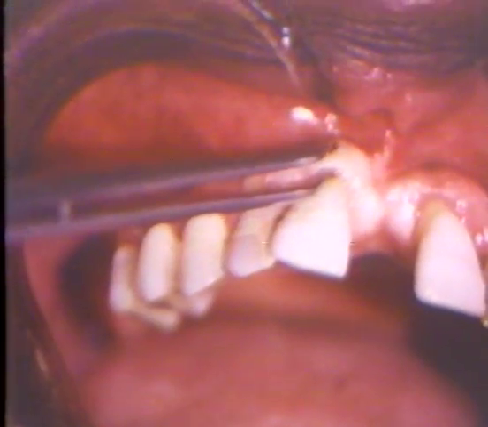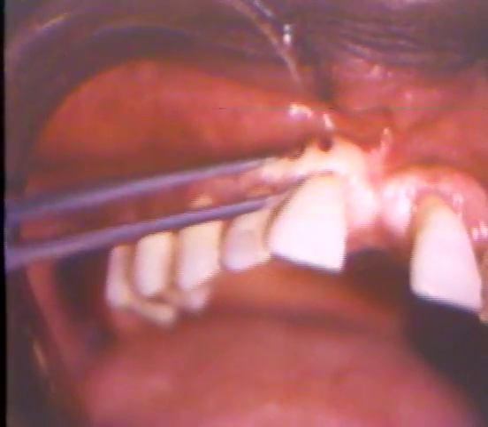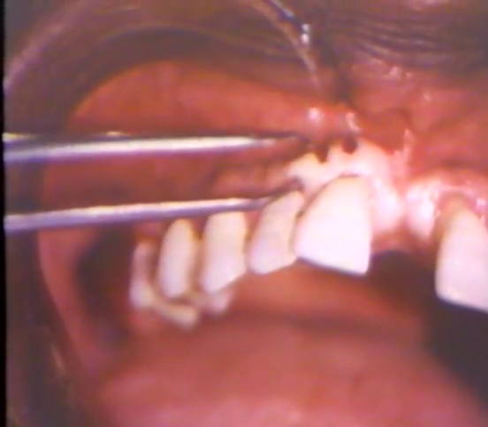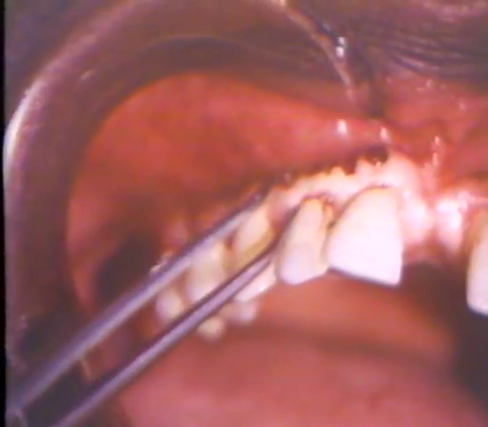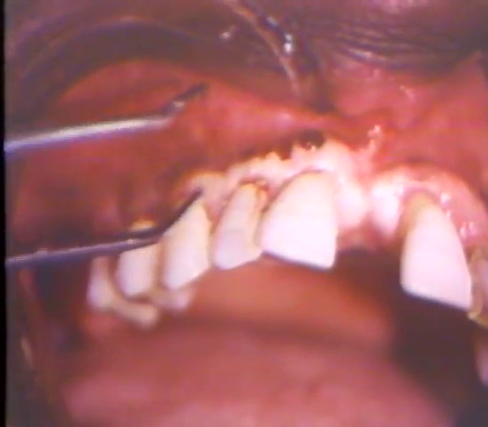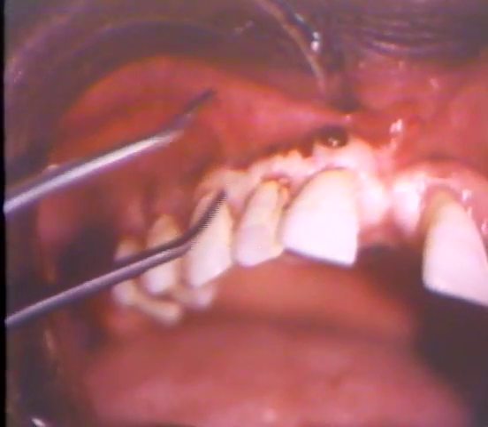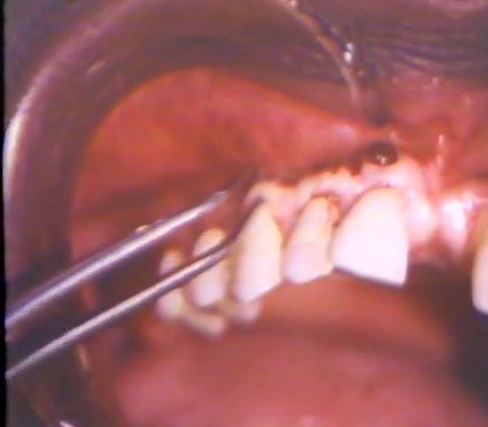With this Crane-Kaplan pocket marker, three markings are made on the labial mucosa overlying each tooth. The purpose of using pocket markers in the apically repositioned flap is to enable the clinician to determine the location of the base of the pocket and the crest of the alveolar process.